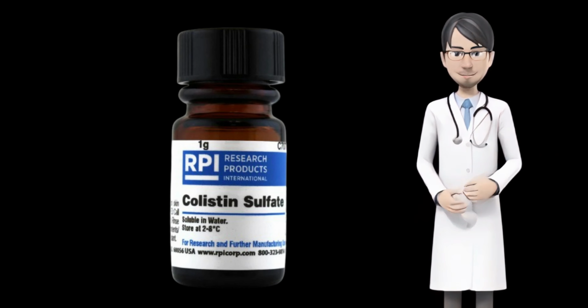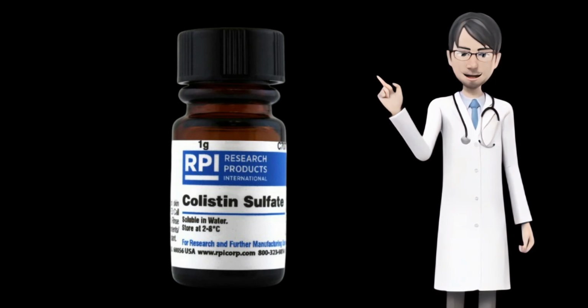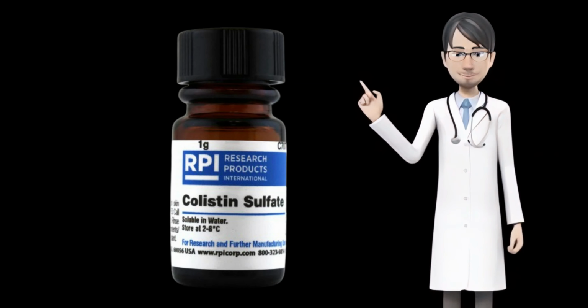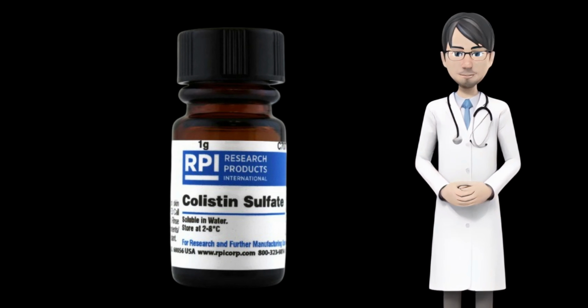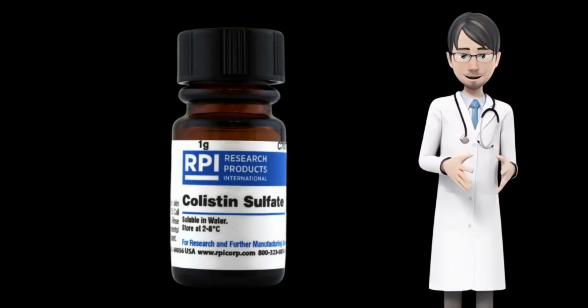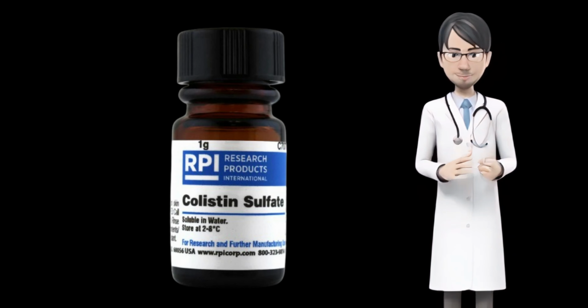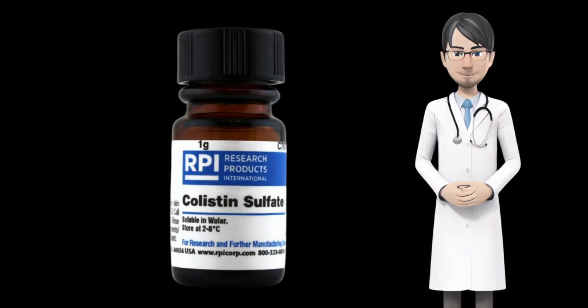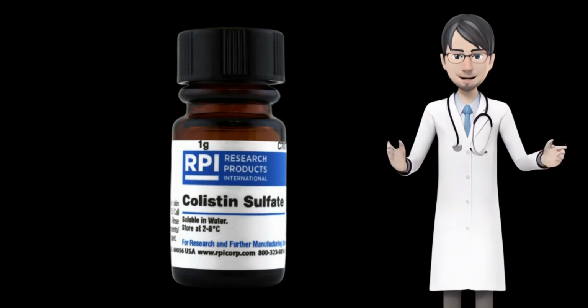Drugs to avoid or use with caution: other nephrotoxic drugs, e.g., aminoglycosides; neuromuscular blocking agents, e.g., pancuronium, cisatracurium; live bacterial vaccines, e.g., typhoid vaccine.